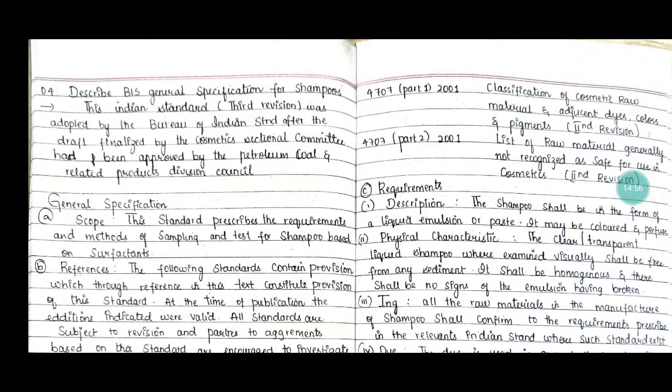IS 4707 Part 1 of 2001 gives the classification of cosmetics and the raw materials, the adjacent dyes, colors and pigments, second revision. IS 4707 Part 2 of 2001 gives the list of raw materials generally not recognized as safe for use in cosmetics, also in the second revision. And number C, that is requirements.